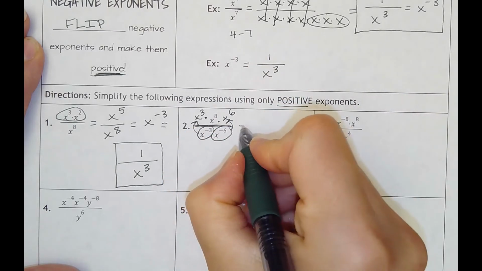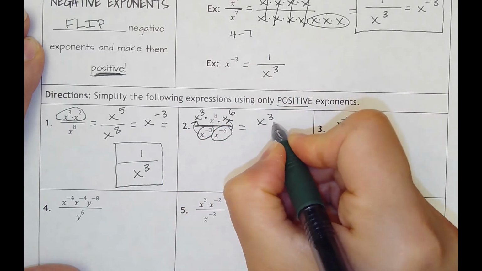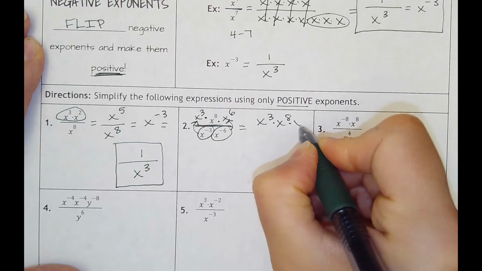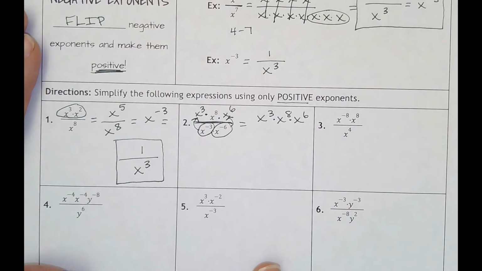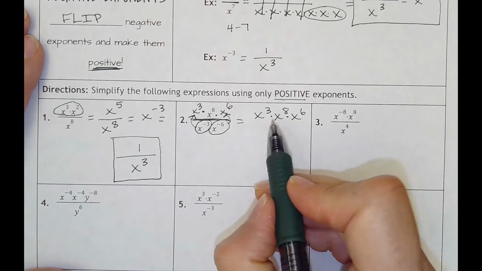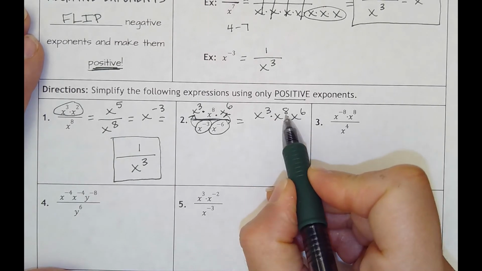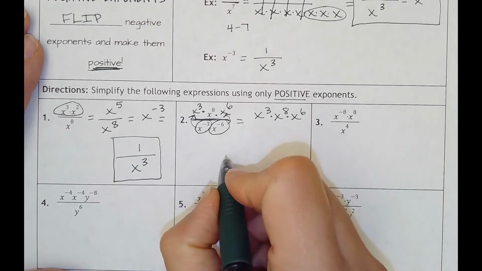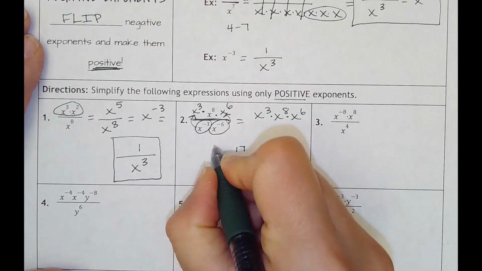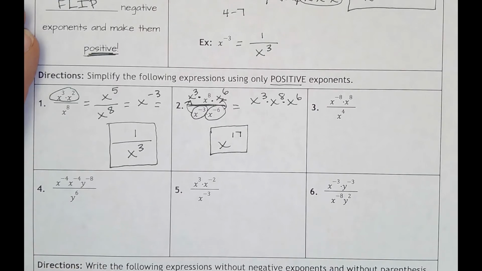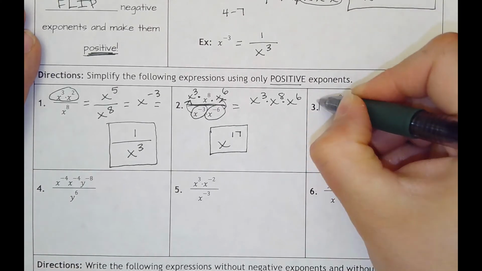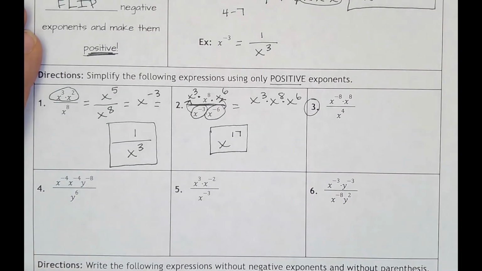And then I'll write it again so you can see it a little better. So I don't have anything in the denominator anymore. It's just over a 1, which I don't need to write. Our product rule says to add 3 plus 8 is 11, plus 6 would be x to the 17th power. Okay, I want you to pause and try number 3 on your own.